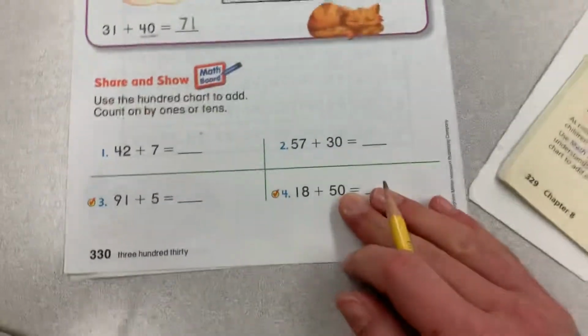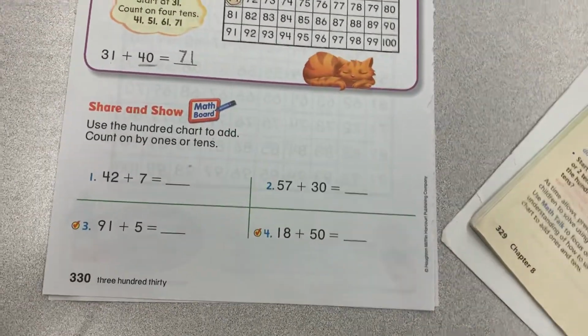All right, let's try it again. I'll get my hundreds chart out.